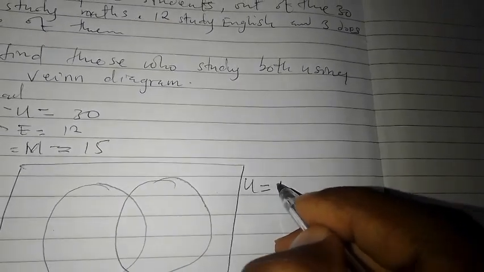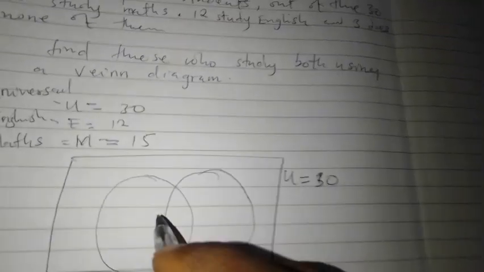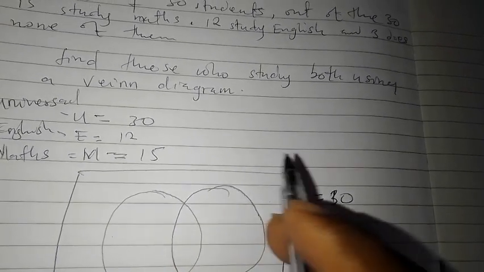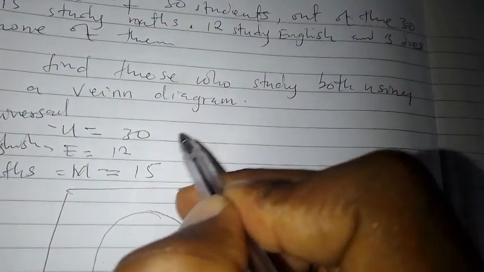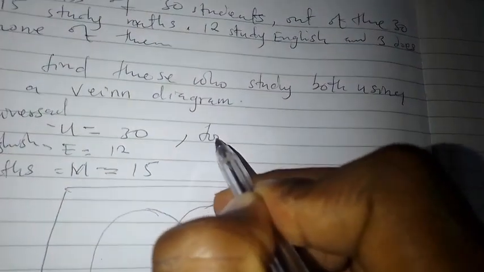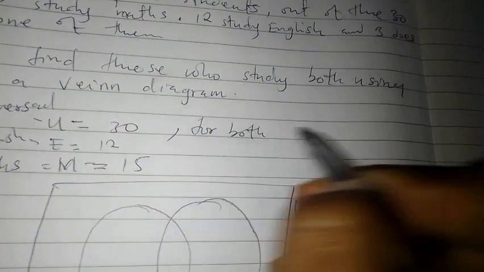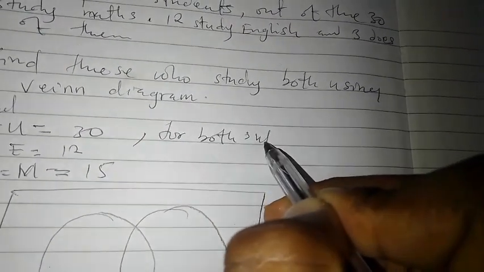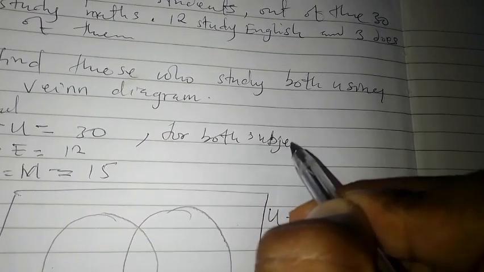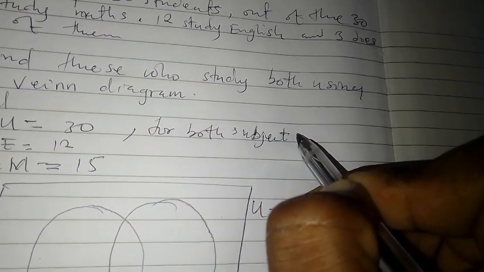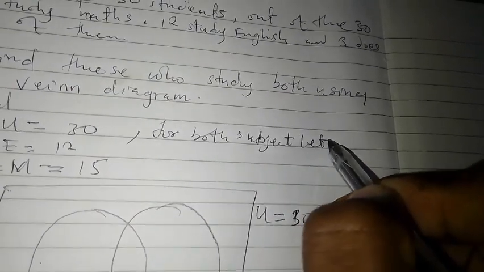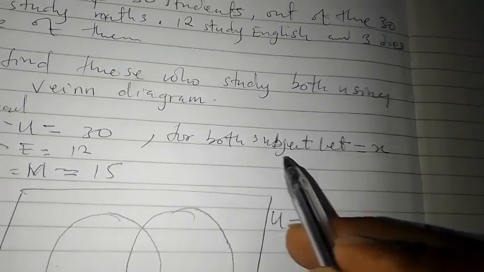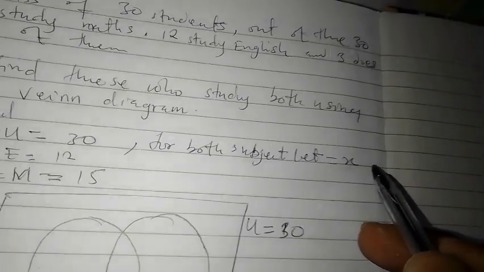U is equal to 30. The intersection is x, for both subjects. Let those who studied both subjects be equal to x.